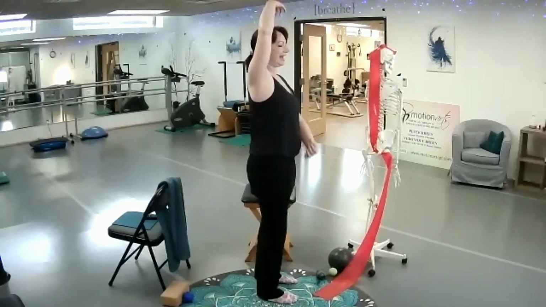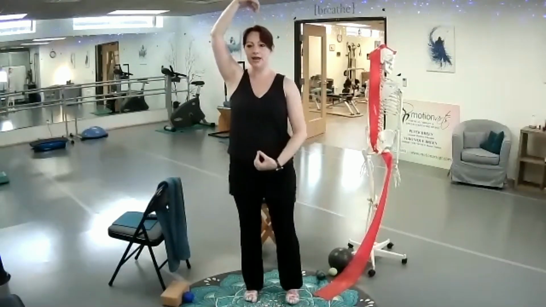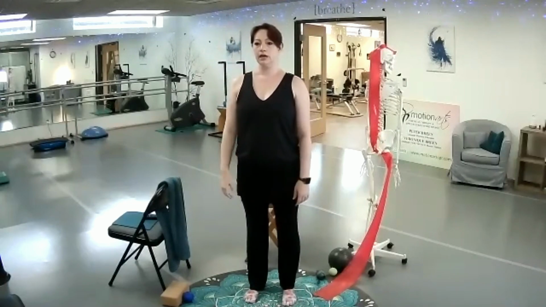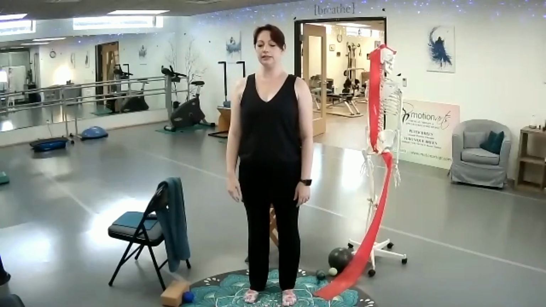So there's that pendulum effect, that hanging down and that heaviness, and a plumb line pulling you up and down equally. And with that feeling, just take a nice easy inhale and exhale.